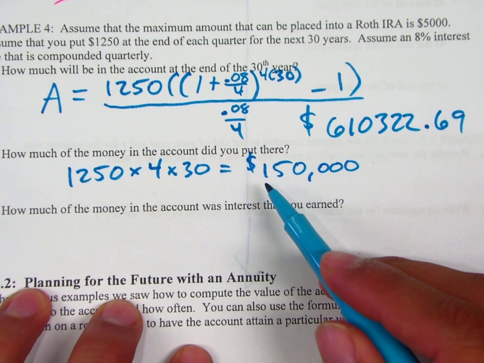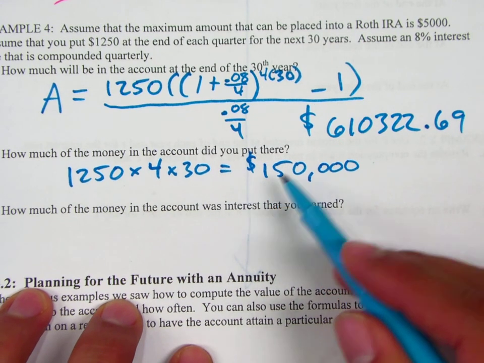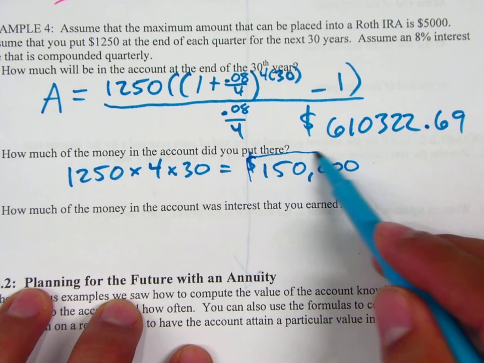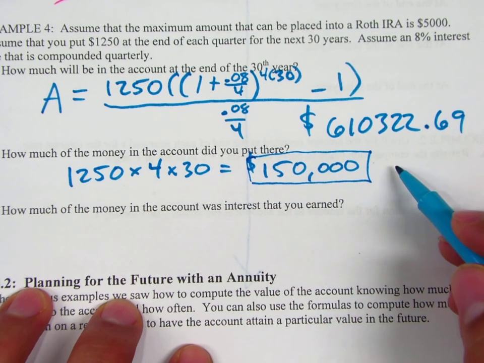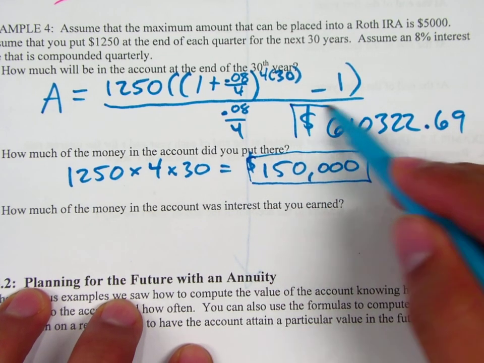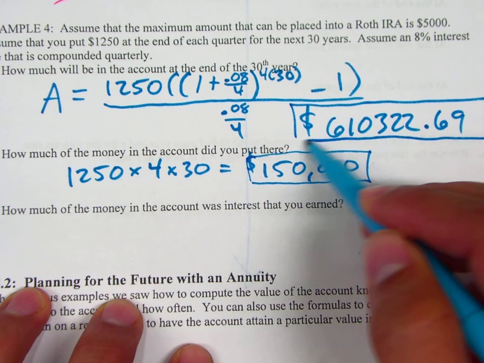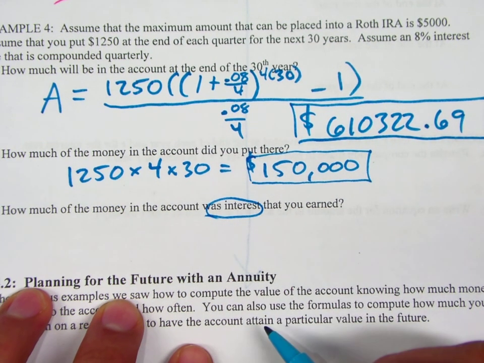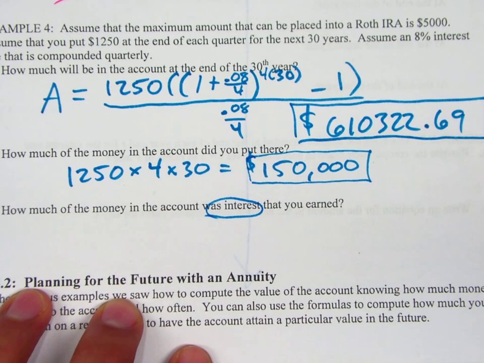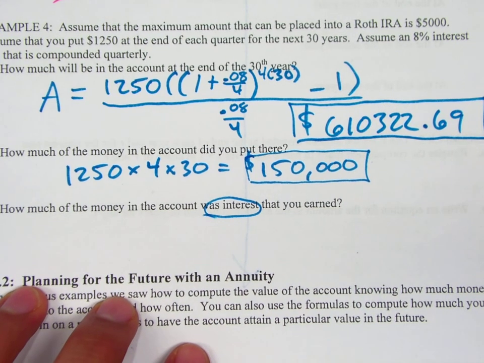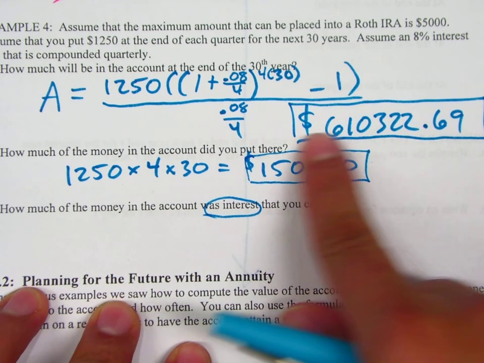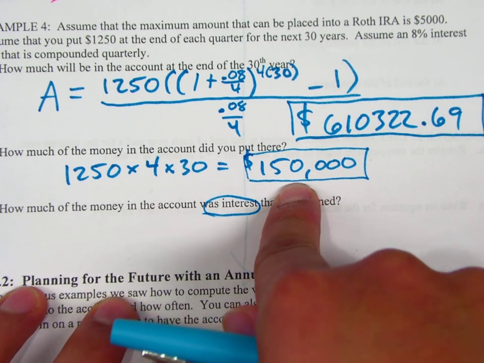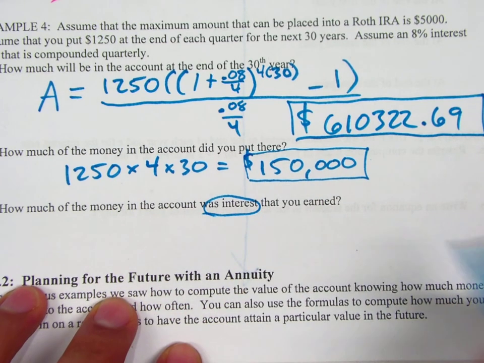Okay, so that is a lot of money, but when you think about it, that's just a small percentage of this amount, right? And this is over 30 years. So this is how much money we're putting in. This is how much is in the account at the end of 30 years. How do I find how much interest I've earned then? Subtract the two, yes. Don't go creative on me and start using different formulas to find the interest. You have the final amount. You have what you put into it. Subtract and find the difference. And what do you get?